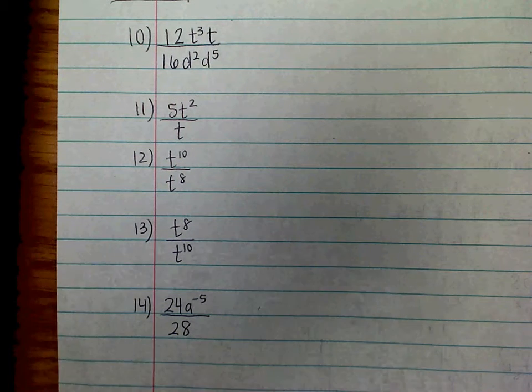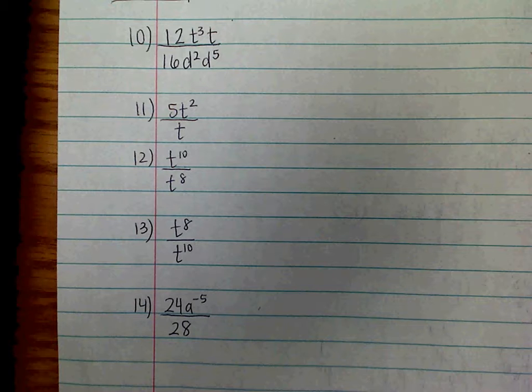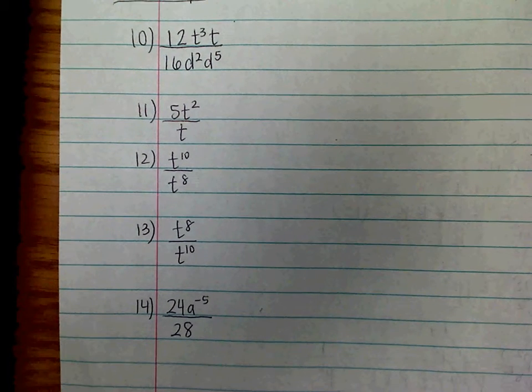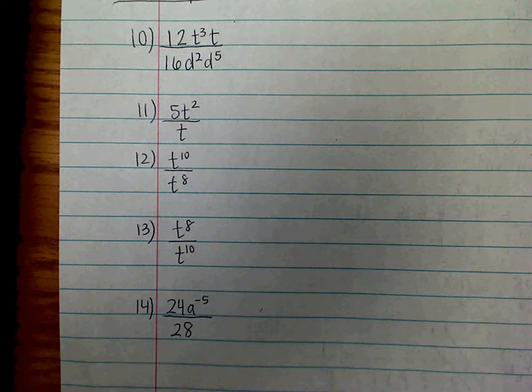Okay, so this is the homework, numbers 10 through 14. So let's go ahead and get started. I would strongly advise that even before you do the video, just try to pause it and do as much as you can. Or, for example, I might get you started and then pause it and see if you can do the rest of it without me explaining it.